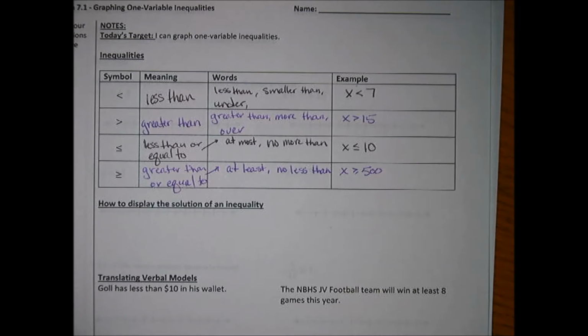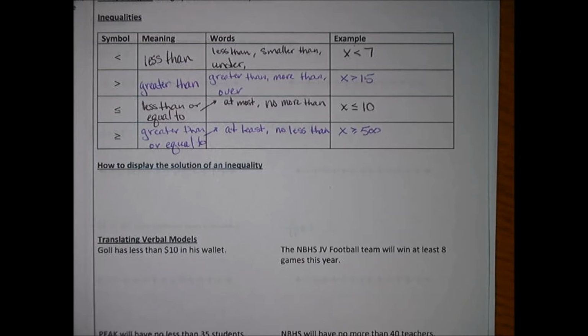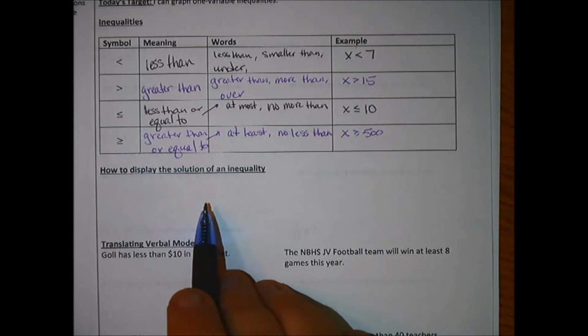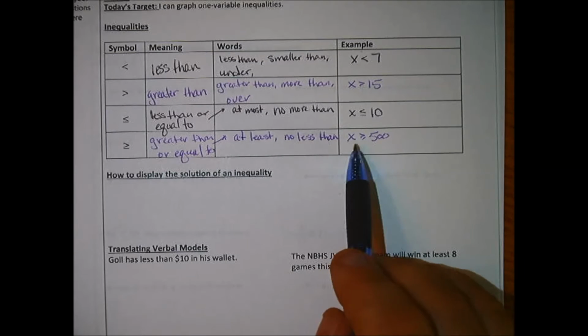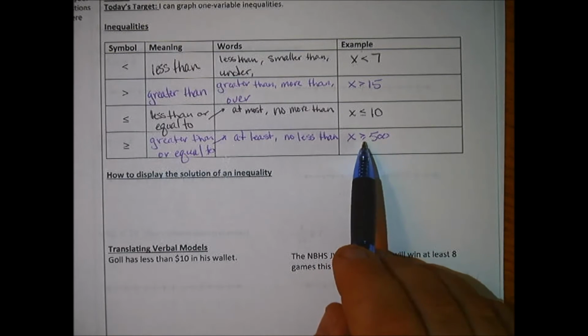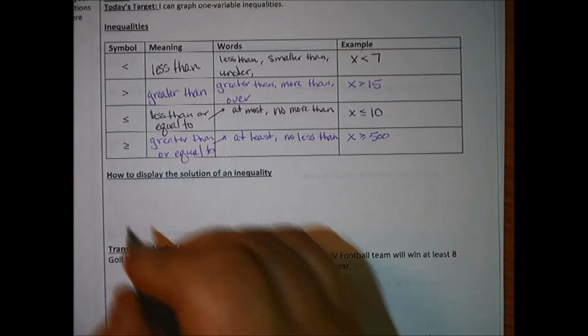Okay, so make sure you try to avoid that scenario. Anyways, let's go ahead and move on down here, and let's look at how to display the solution of an inequality. I'm going to use this example right here: x is greater than or equal to 500.